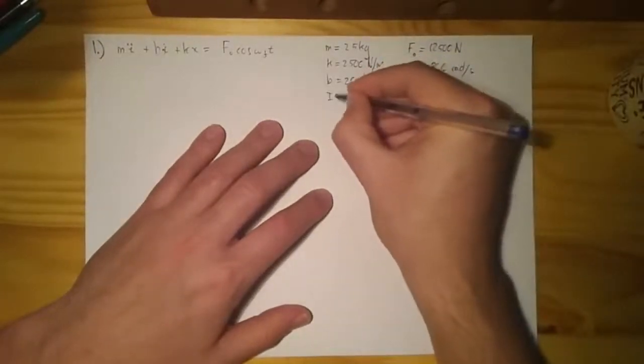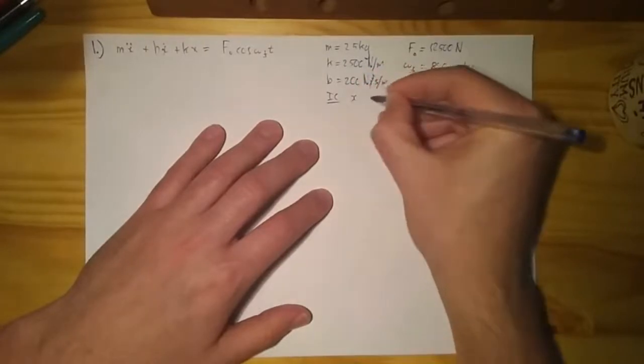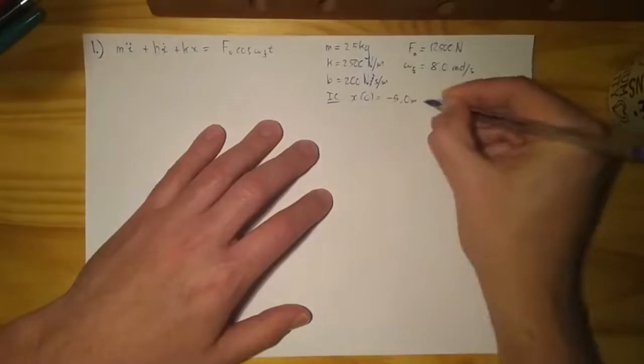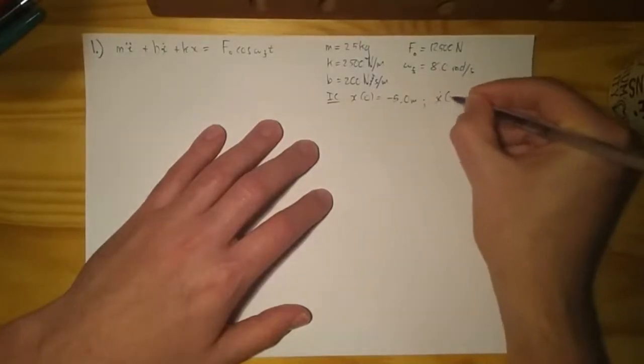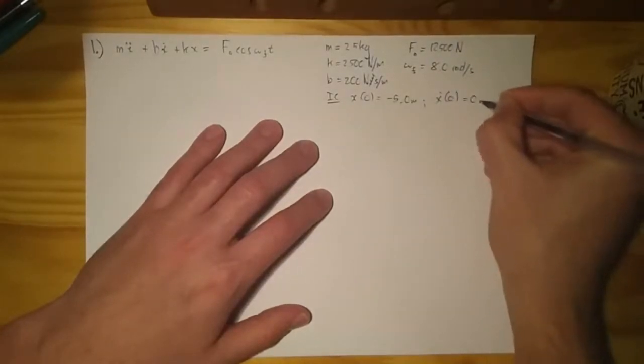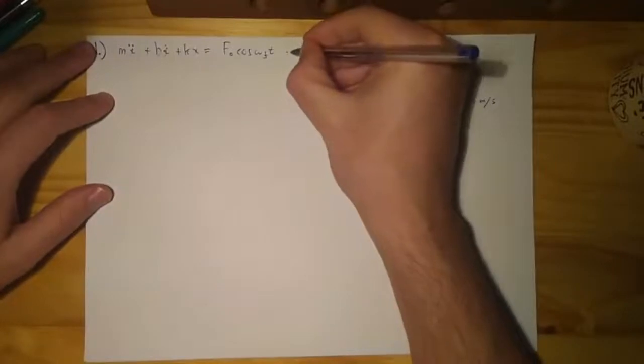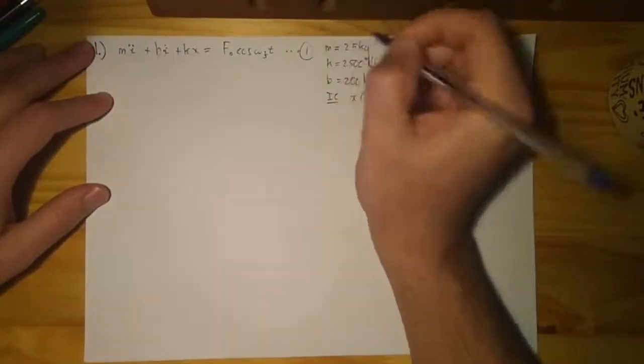Okay, and we're also given some initial conditions. Initially it's at minus 5.0 meters, and it is initially at rest. Good. Okay, so now we can start. All right, so let's call this whole thing 1.